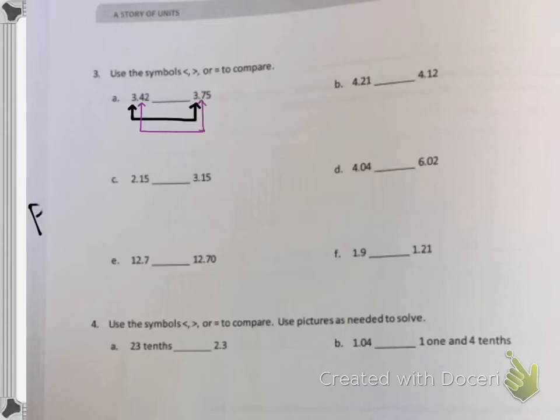We can see that this has 7 tenths, and this decimal has 4 tenths. So this is 3 tenths larger. So I already can easily distinguish that this decimal, 3 and 75 hundredths, is much larger.